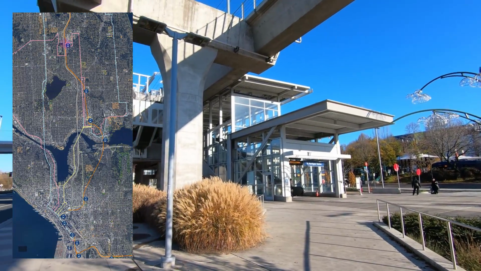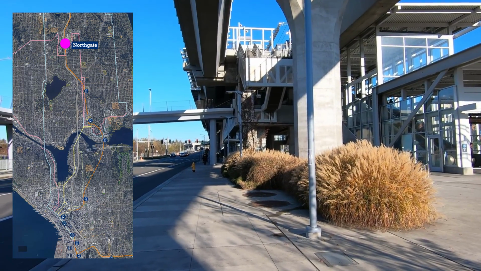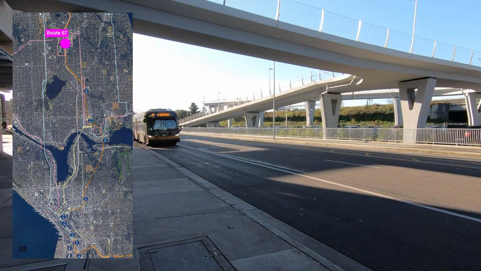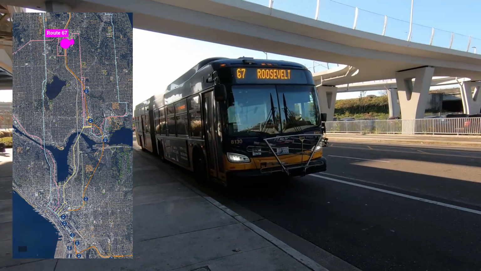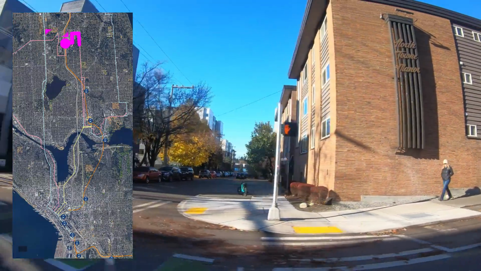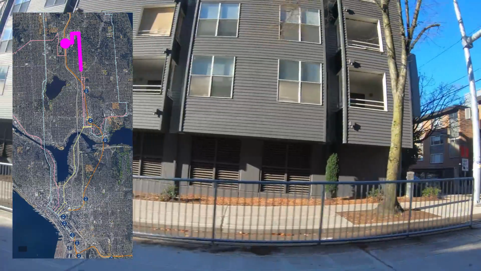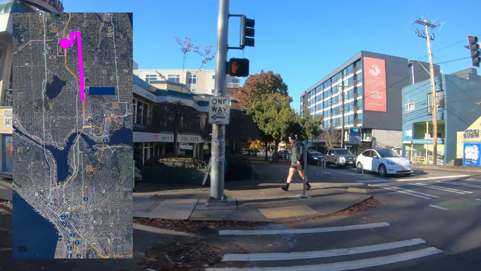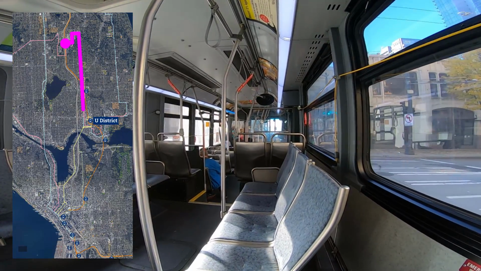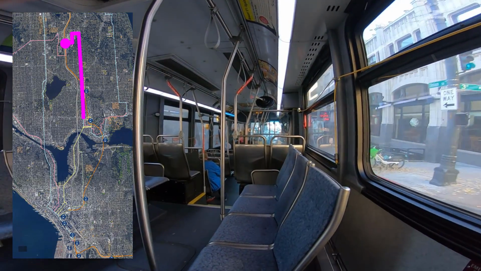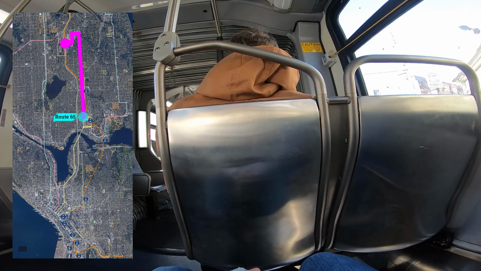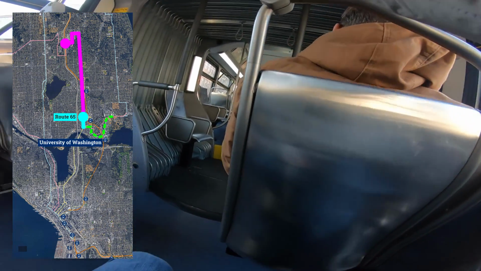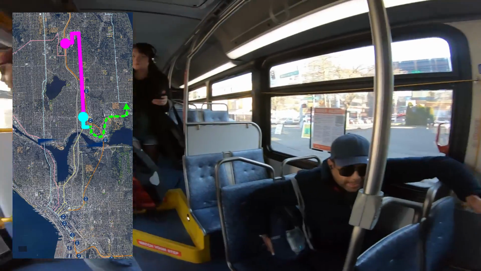For the second option, we again start at the south entrance of Northgate Station. We'll ride the 67 bus heading towards University District. The 67 has stops near Roosevelt Station and U District Station. After crossing Northeast 45th Street, the Route 67 bus becomes the 65. The 65 bus will continue to University of Washington Station.